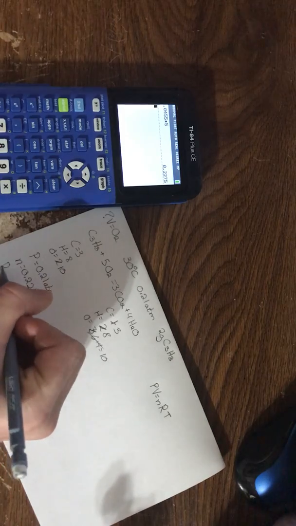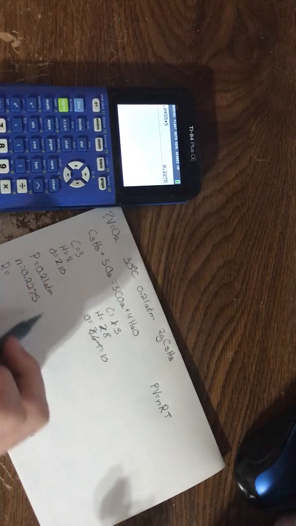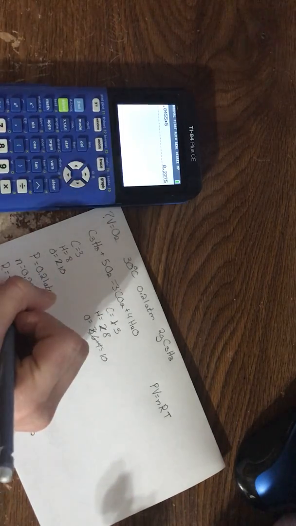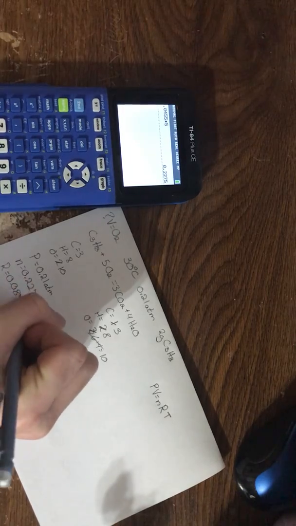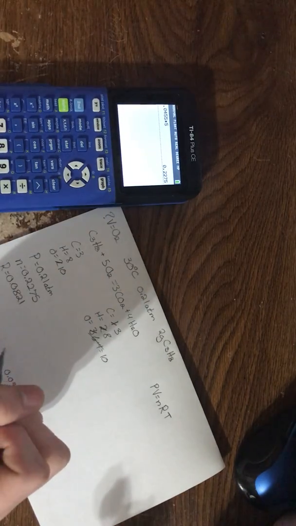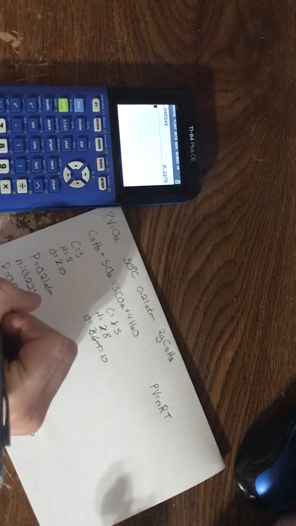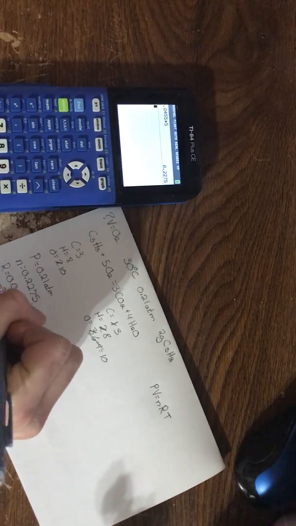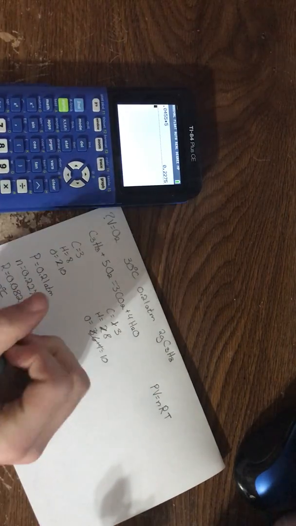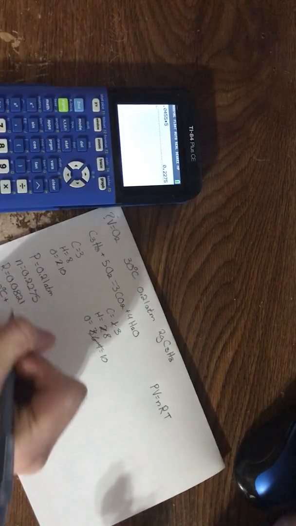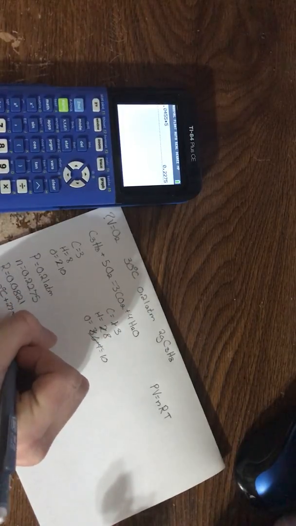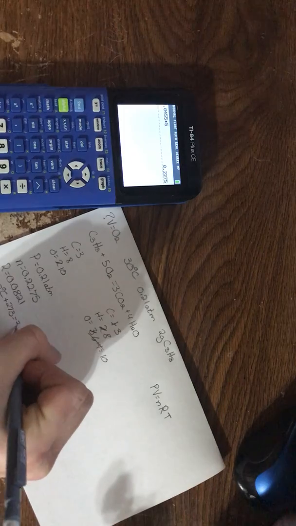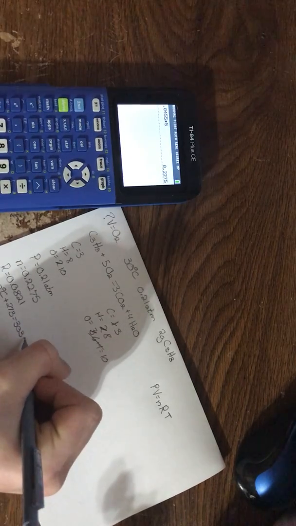Next is R. R is a constant, and in this case, since we're working with atmospheres, the constant is going to be 0.082, if I'm not mistaken. And then T, the temperature. Right now, the temperature is in 30 degrees Celsius. We don't want Celsius, we want Kelvin. So to convert Celsius to Kelvin, you add 273, which will give you 303 degrees Kelvin.